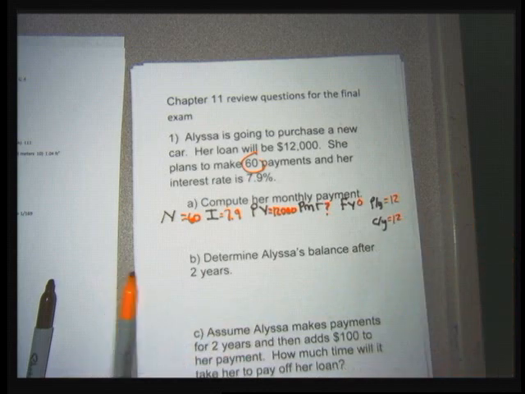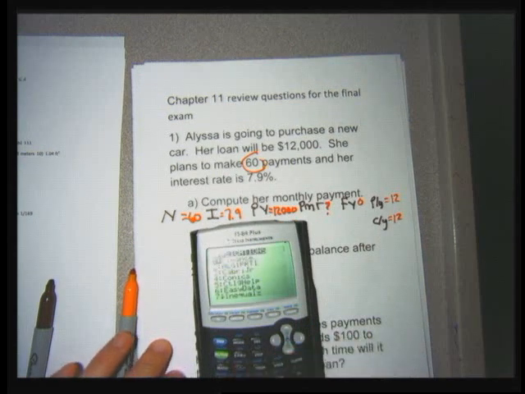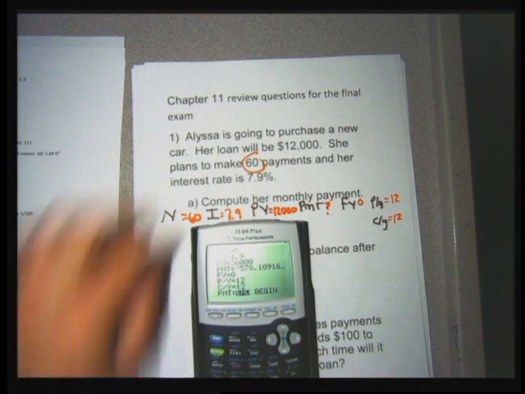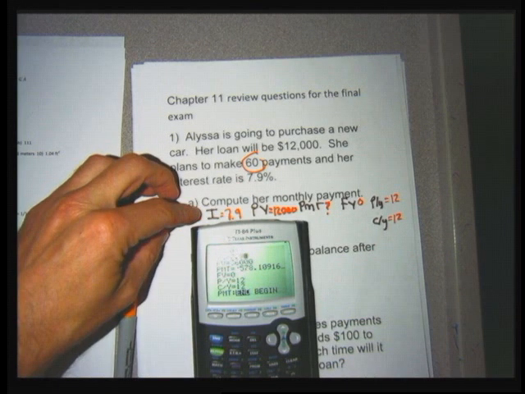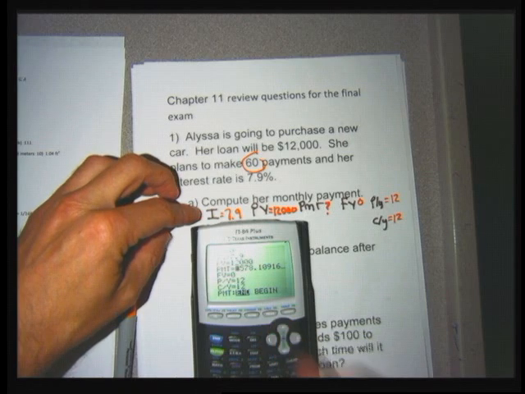So when I go to my calculator, hit my apps button, finance, and enter, I'm going to type in 60 for the N, 7.9 for the I, 12,000 for the PV, 0 for the future value, 12 for the PY, 12 for the CY. I'm going to arrow up to the payment.